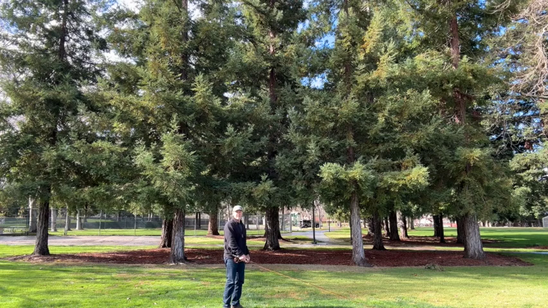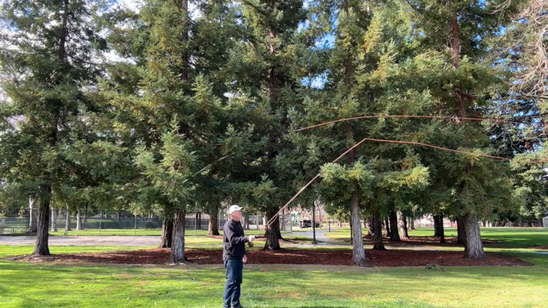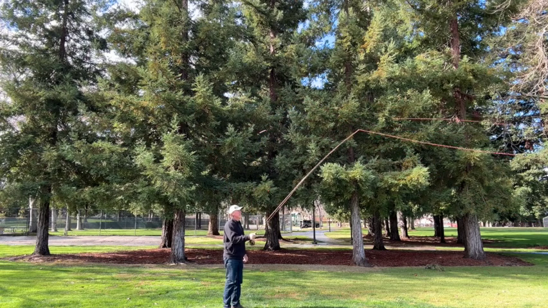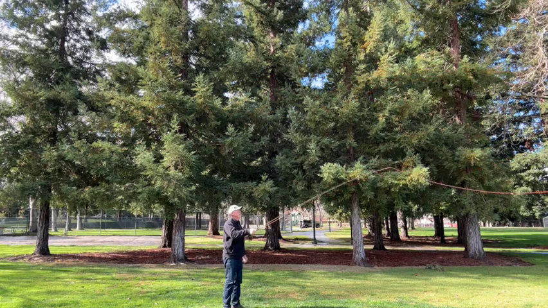I can change the size of my loop by changing the size of my casting arc and the rod tip path. To cast a narrow loop, I use a narrow casting arc and a straight line path of the rod tip. To widen the loop, I widen the casting arc and move the rod tip in a convex or domed path.